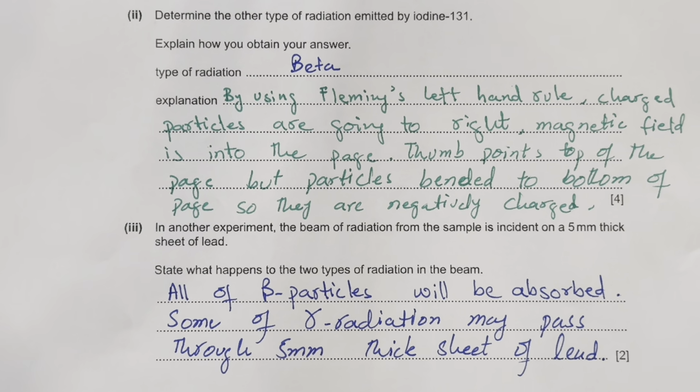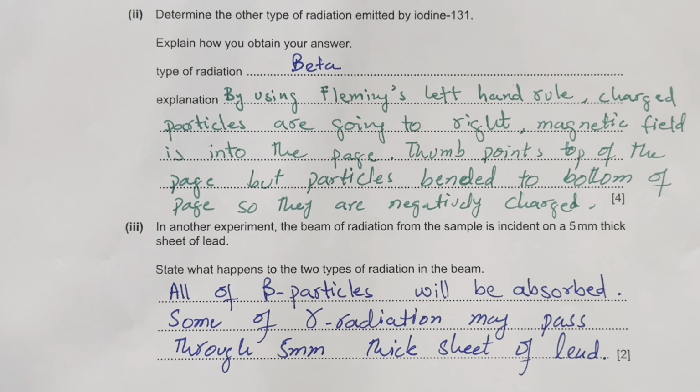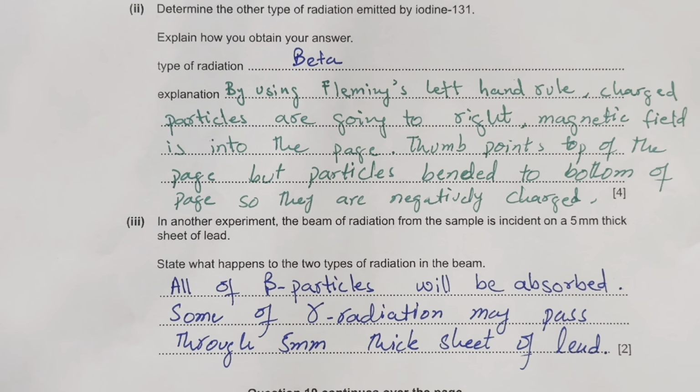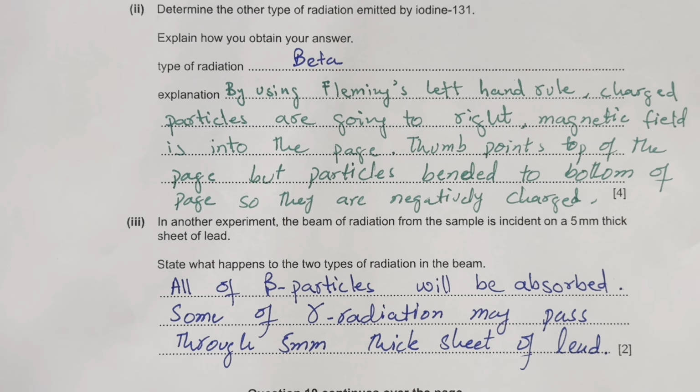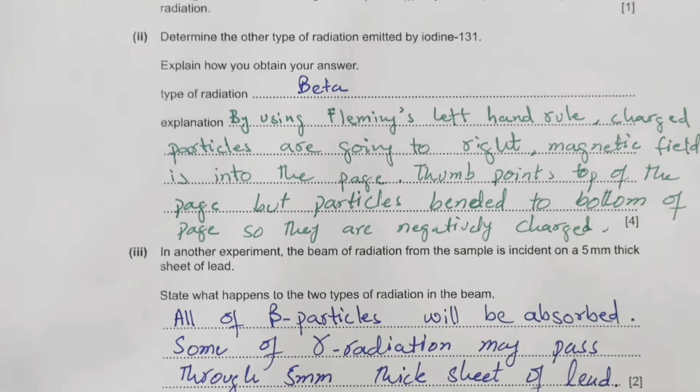In another experiment, the beam of radiation from the sample is incident on a 5 mm thick sheet of lead. State what happens to the two types of radiation in the beam. All of the beta particles will be absorbed. Some of the gamma radiation may pass through the 5 mm thick sheet of lead. We know that beta doesn't have as high a power of penetration compared to gamma, so they would be absorbed, but some of the gamma particles may pass through the lead.